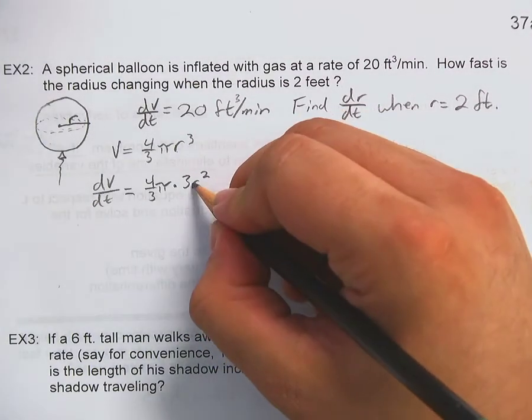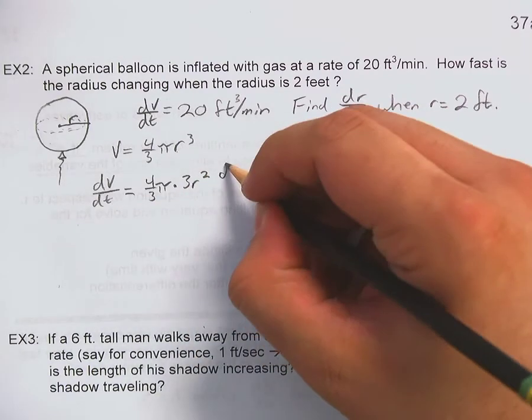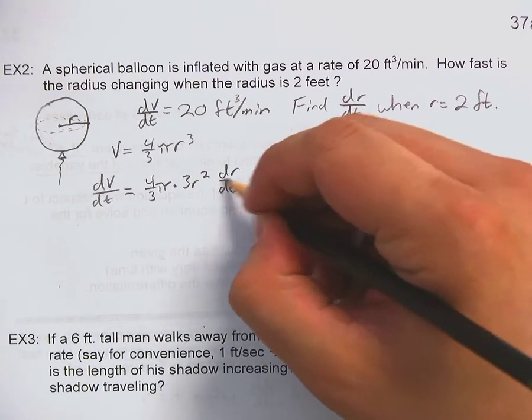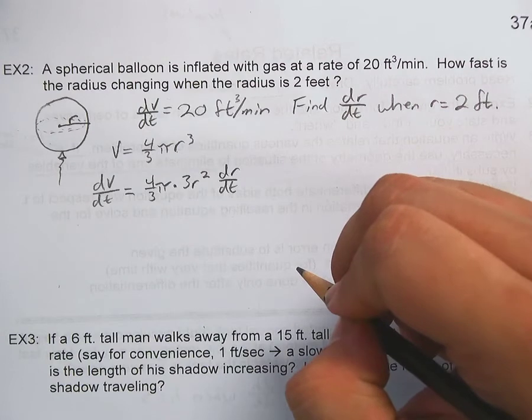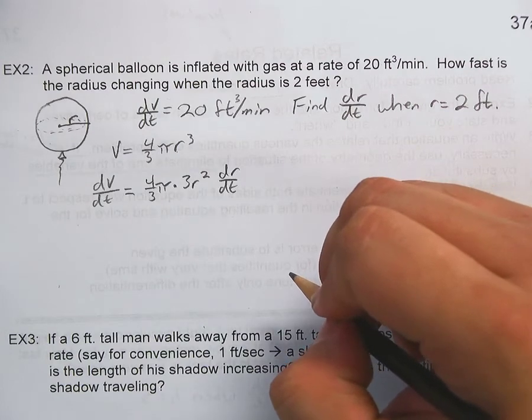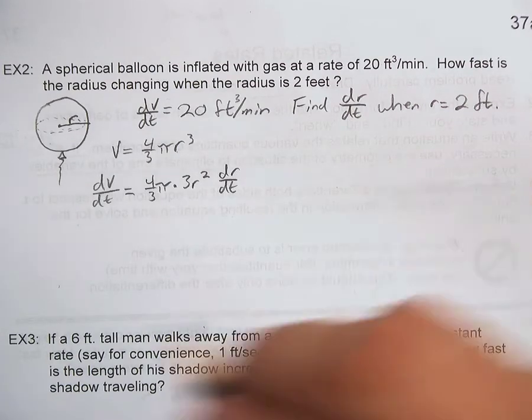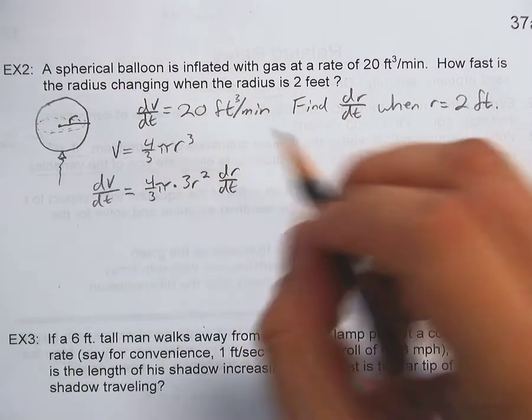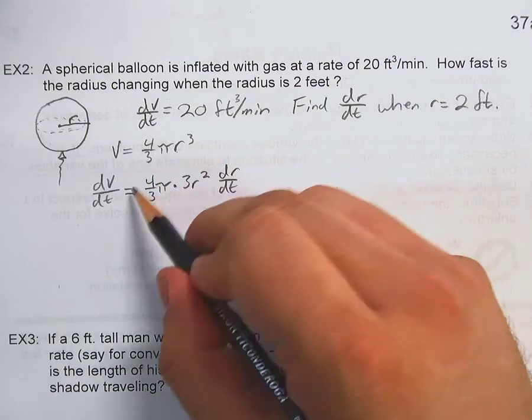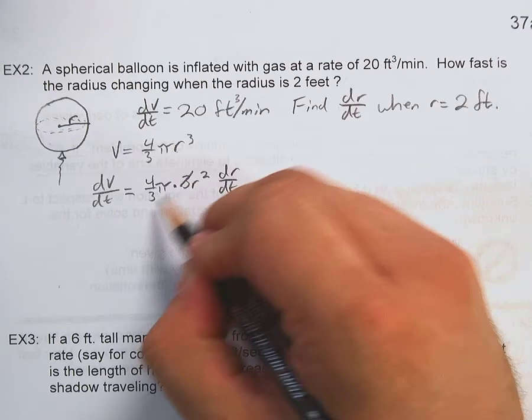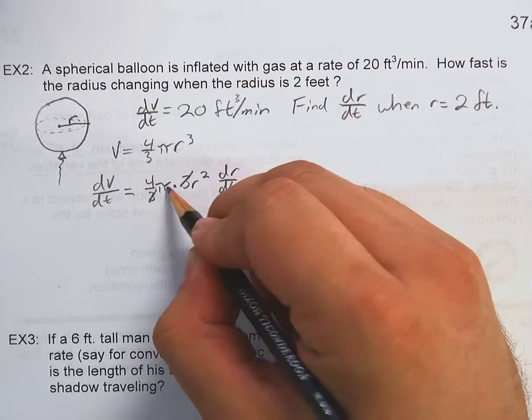But since we took the derivative with respect to t, times dr/dt. Let's simplify it a little bit here. Notice your 3's will cancel out, so we end up with 4 pi r squared dr/dt.